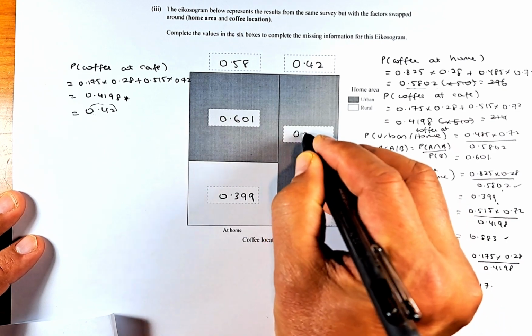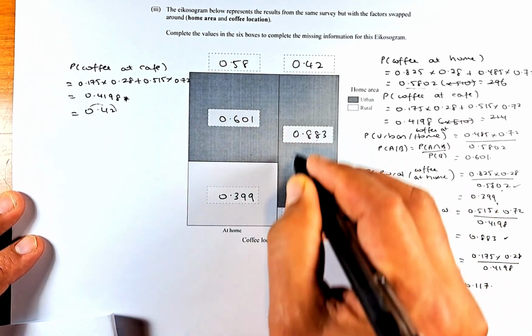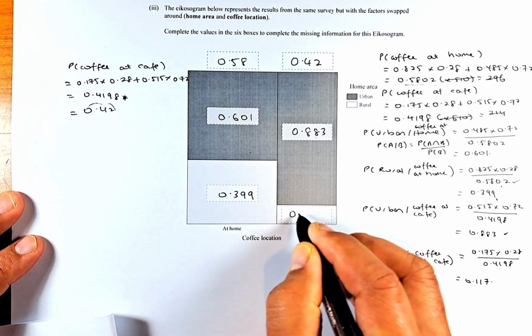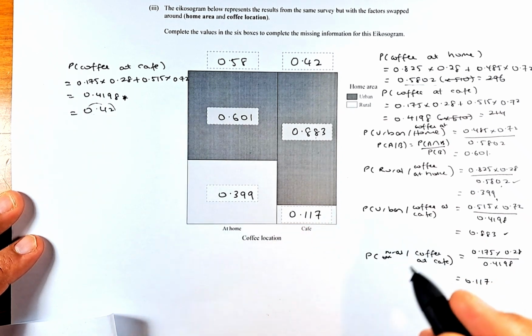So we put 0.883 here, and again these two numbers must add up to 1, so that number has to be 0.117.